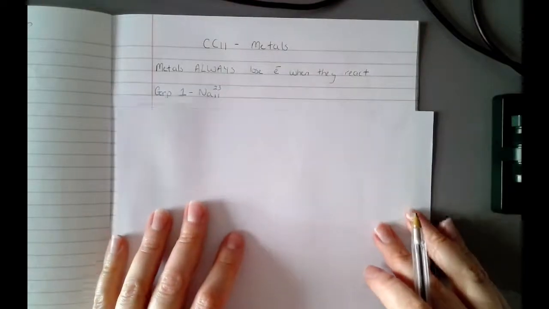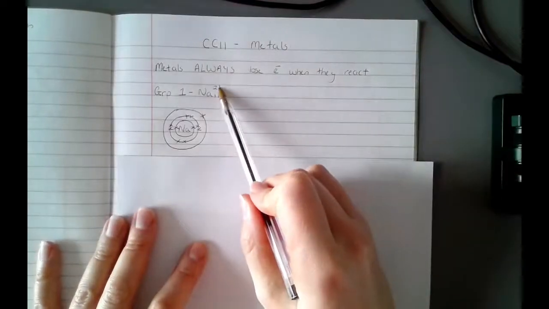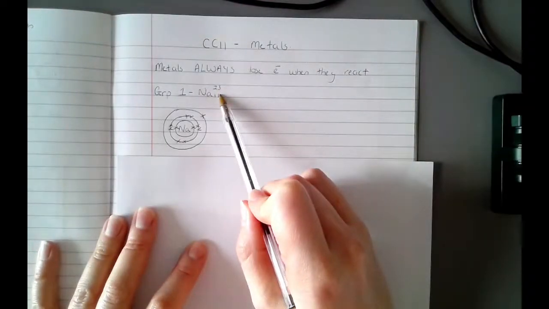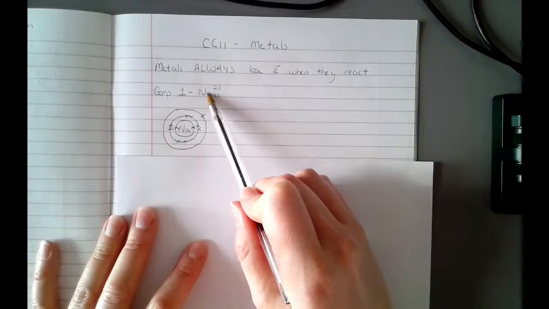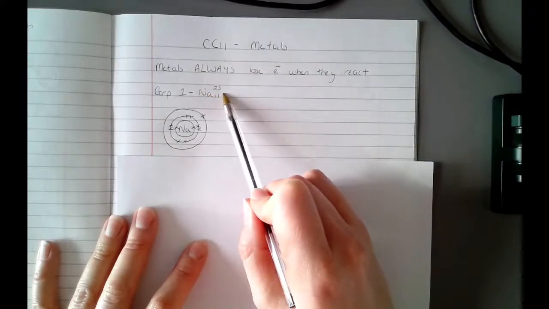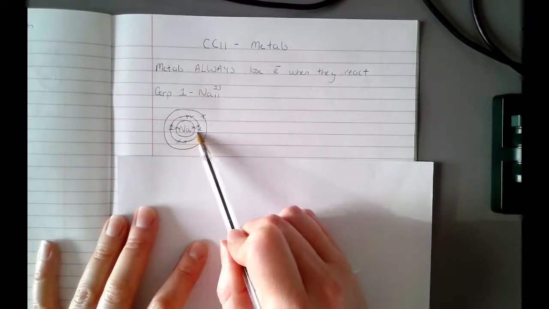So anytime an element is involved in a chemical reaction, you are talking about electrons, whether they're losing or gaining or sharing electrons. In the case of metals, they are always going to lose electrons when they react. And if we look at a typical group 1 metal, sodium, we can see why they do this. So sodium is in group 1, it's got a mass number of 23 and an atomic number of 11. If I want to know how many electrons sodium has, I look at the atomic number, and I've drawn an electron shell diagram for sodium.